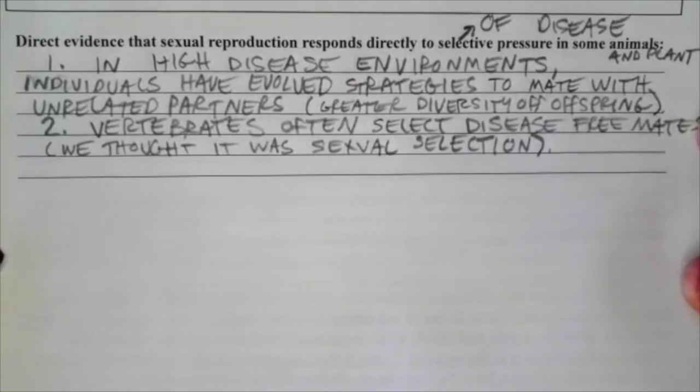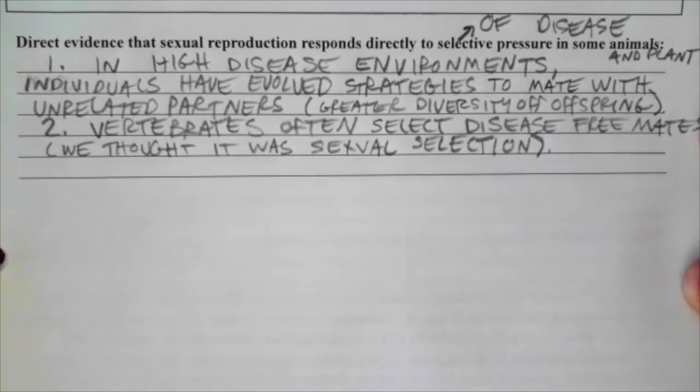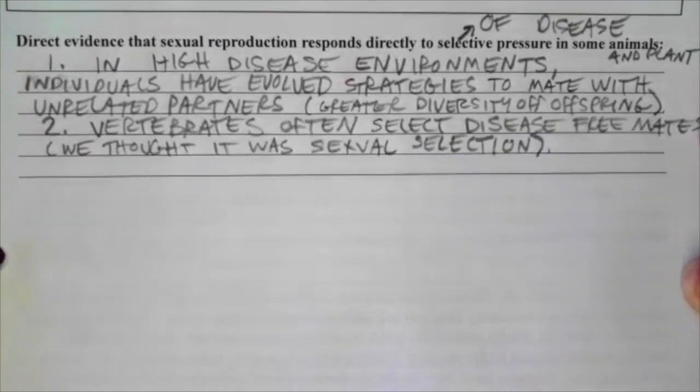And a piece of evidence of a disease-free mate for a male cardinal is his bright, bright red feathers. The reason the male cardinals that are brightest red are most healthy is because they're getting access to the best food. And in order to get access to the best food, they have to be the most healthy. So weirdly, females are actually just choosing the healthiest males. That's not really sexual selection.